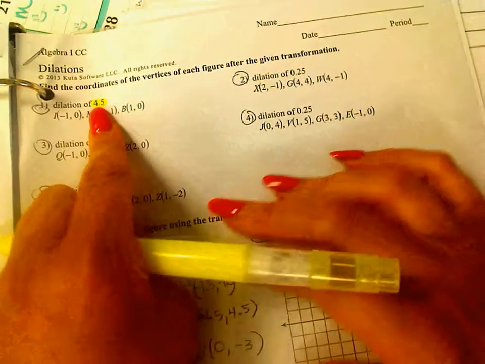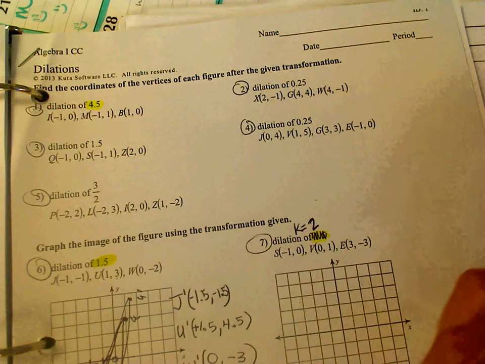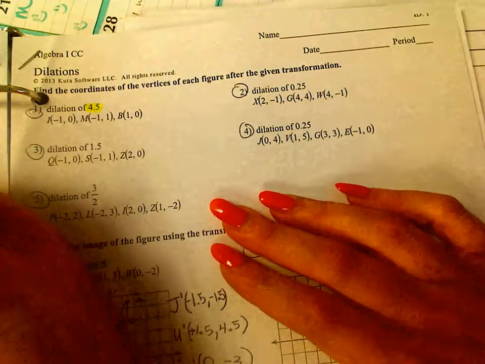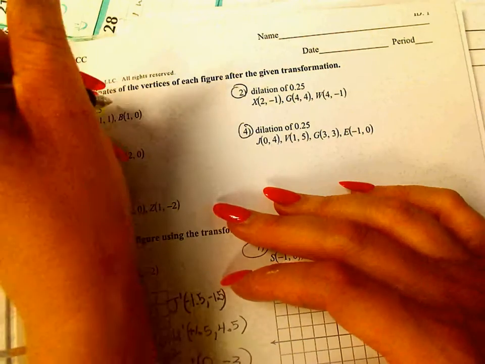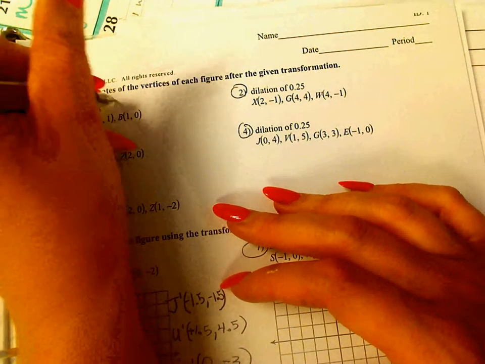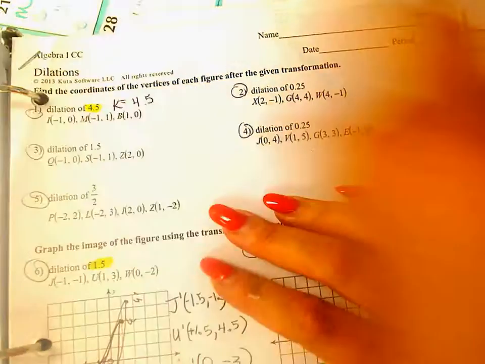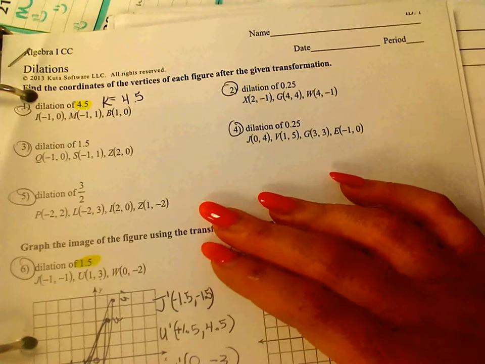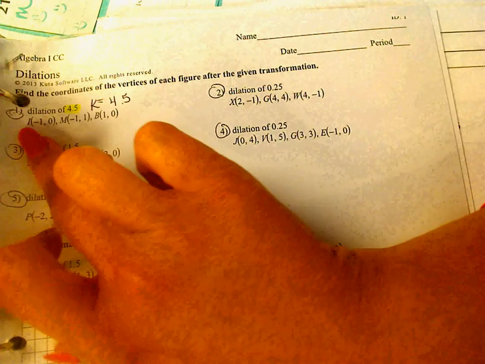So the scale factor here is going to be 4.5. And just as a reminder, the letter that they will use in math for a scale factor is K. So you would also see this written like K equals 4.5. All you have to do is multiply the numbers by the scale factor. So let's start with I. So I is -1, 0.